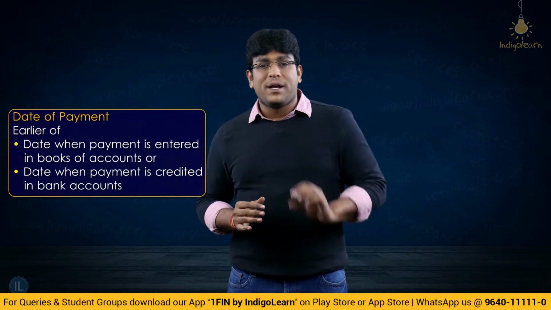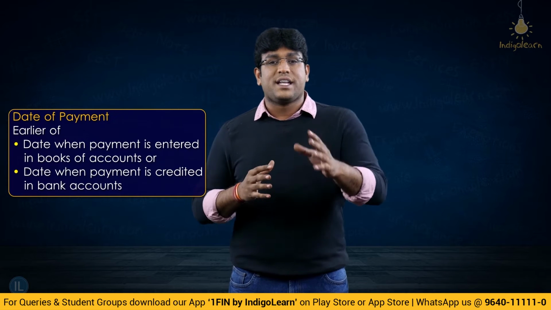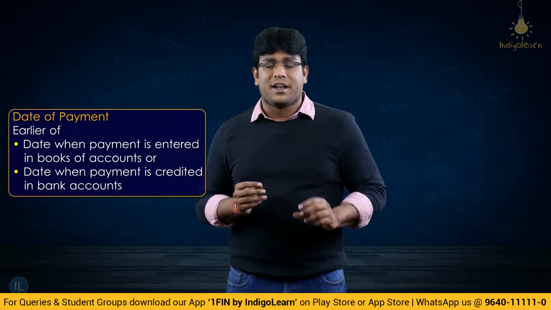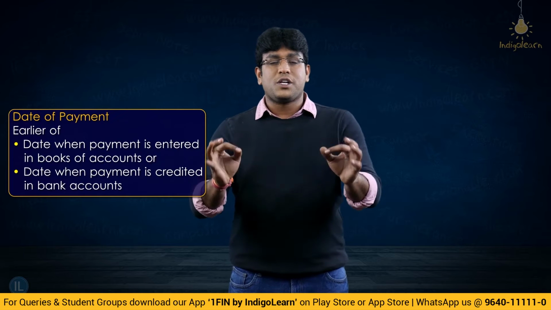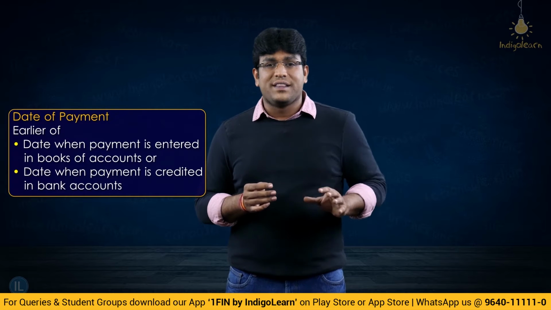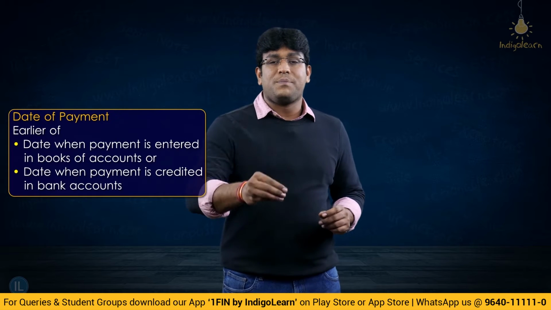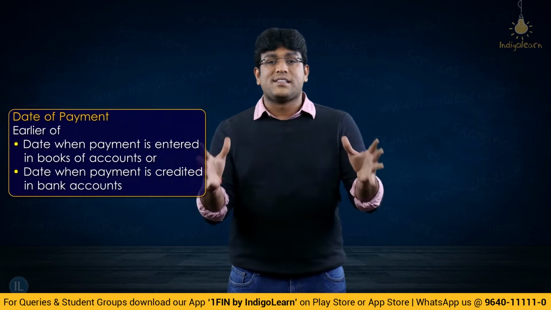But here, one very special point is to be noted. What is given in the law is that in general, date of payment means the date when payment is entered in the books, or the date when payment is credited in the bank, whichever is earlier. But one special point is there in section 14, where it is clearly given that the date of payment means the date when payment is entered in the books, or the date when payment is credited in the bank, whichever is earlier.